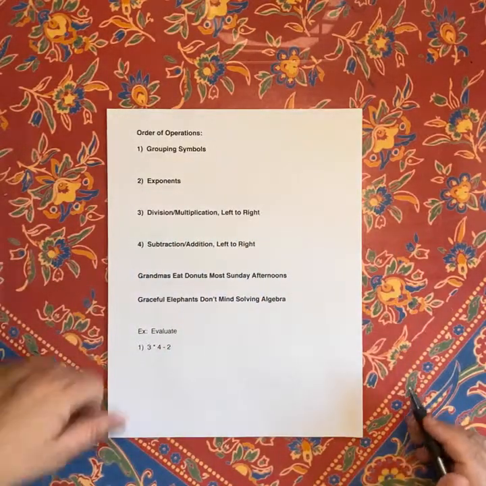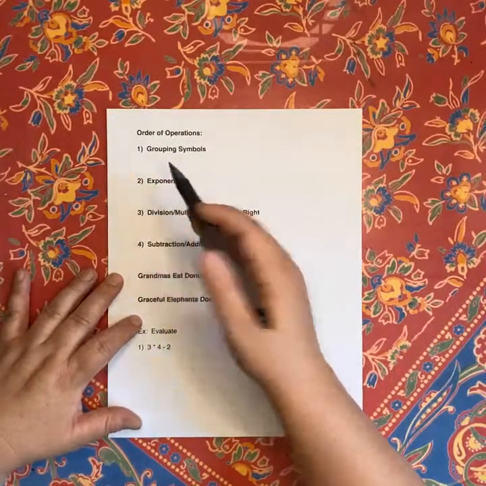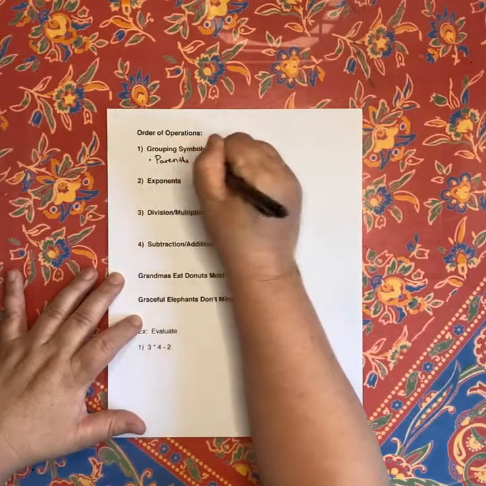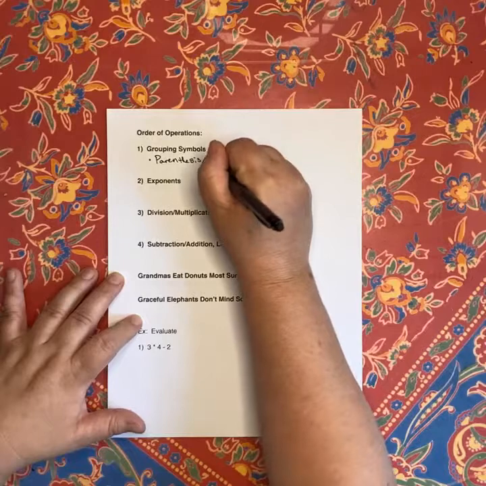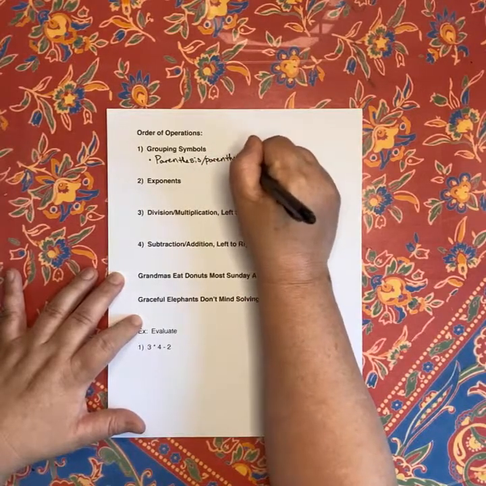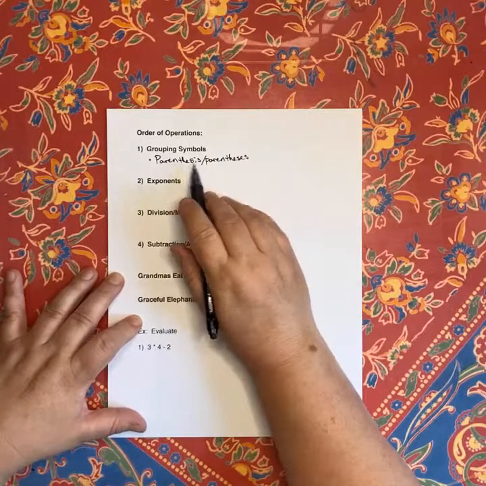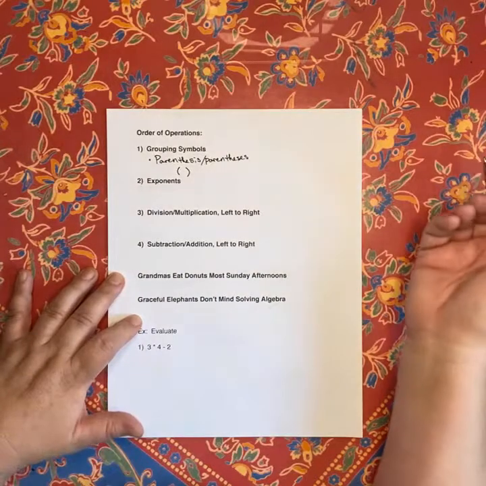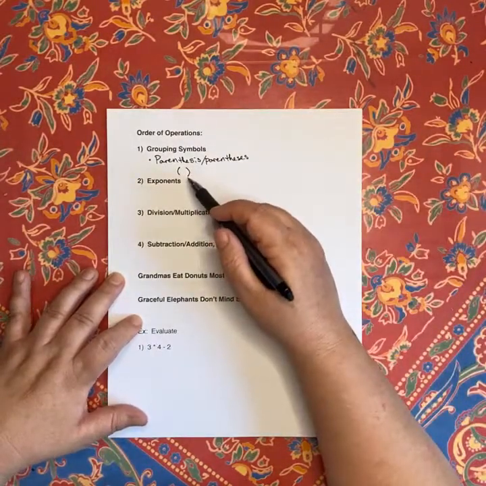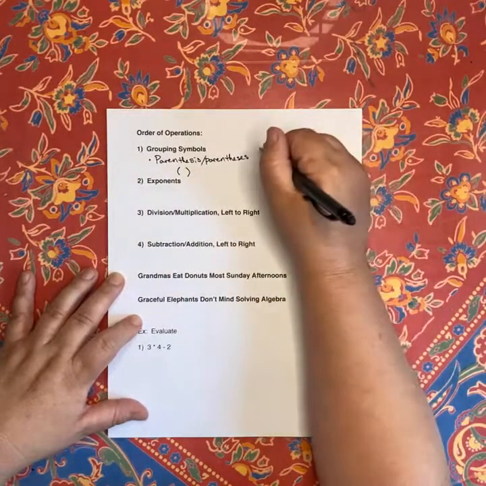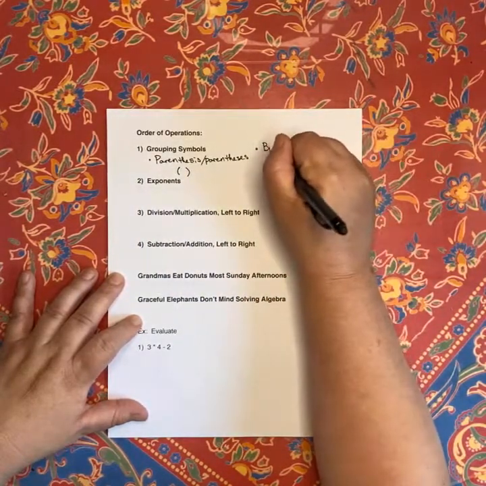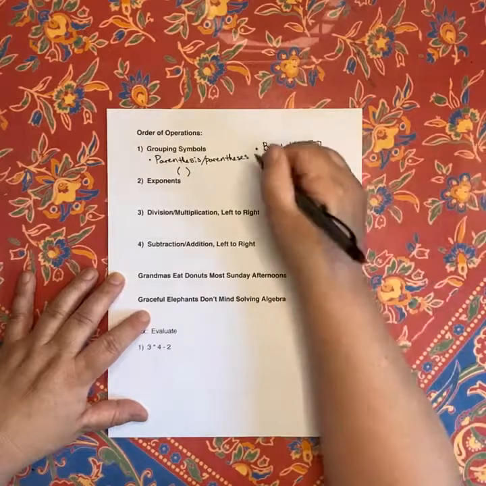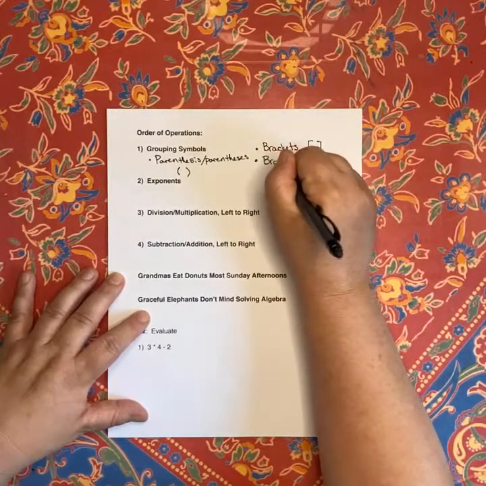So order of operations, first things first, grouping symbols. We've got a bunch of these. We can have parentheses. Parenthesis is the singular, parentheses is the plural, and they look like that. They're the ones that people usually call the round parentheses. We also use these in writing out English as a language. There's another possibility. You could do brackets. This is also known as square brackets. They look like this. And then the other big one is braces.